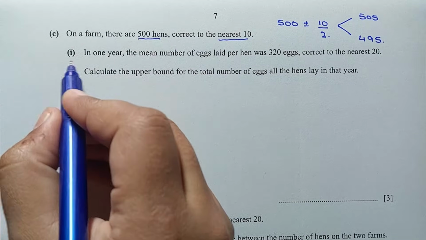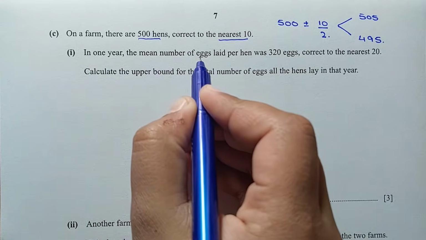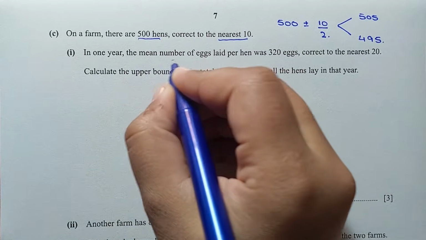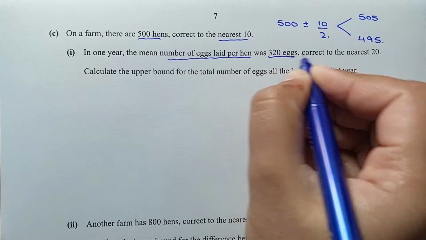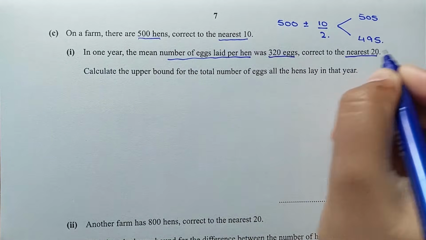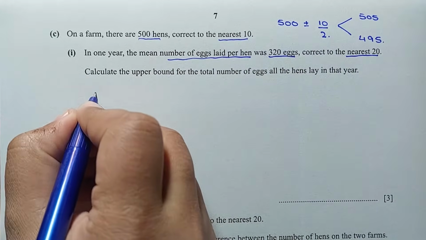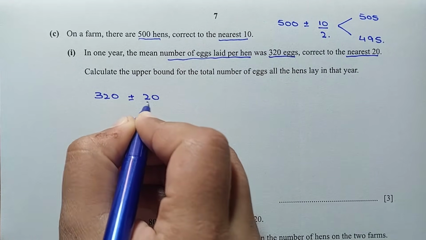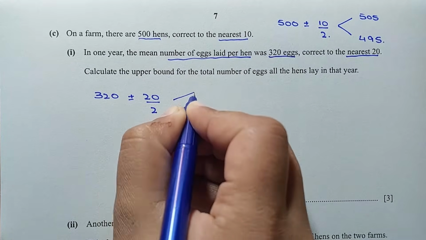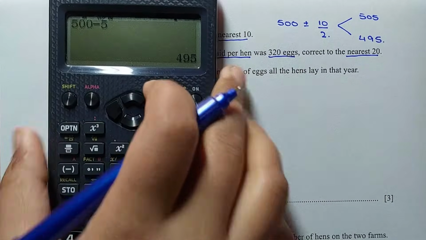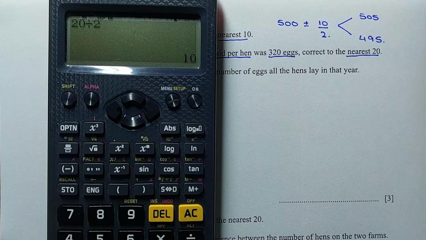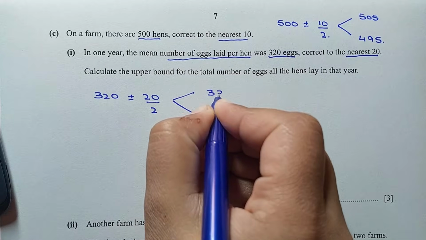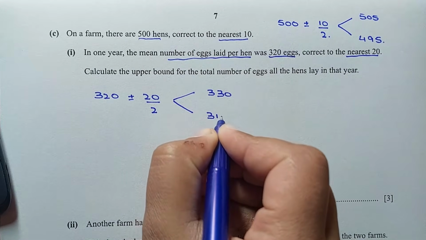Number one, in 1 year, the mean number of eggs laid per hen was 320, correct to the nearest 20. So 320 correct to the nearest 20 means upper and lower bounds. Half of 20 is 10. So in 320 adding 10 is 330, and subtracting 10 is 310.